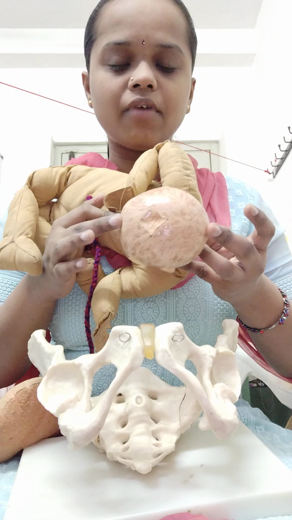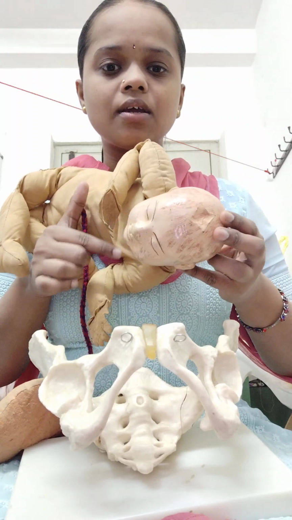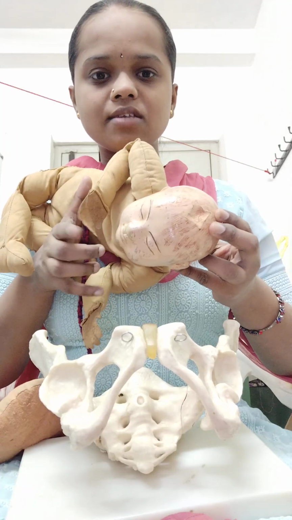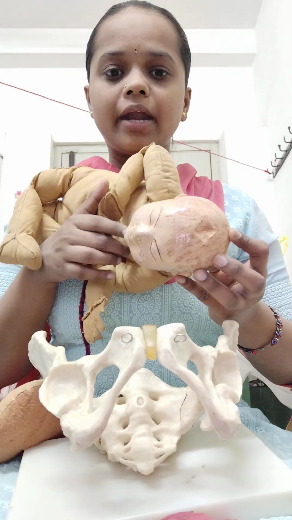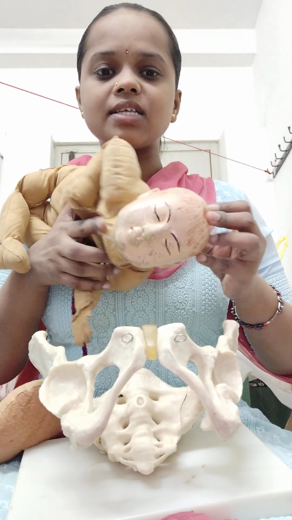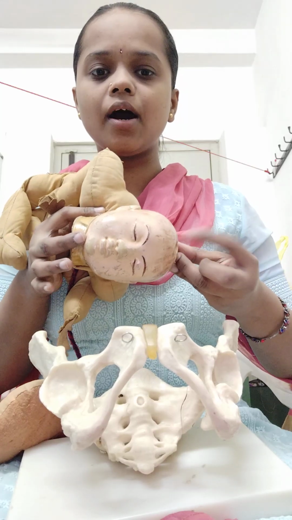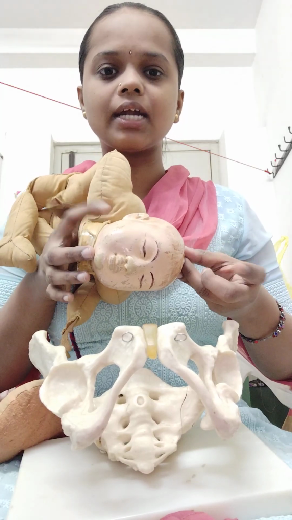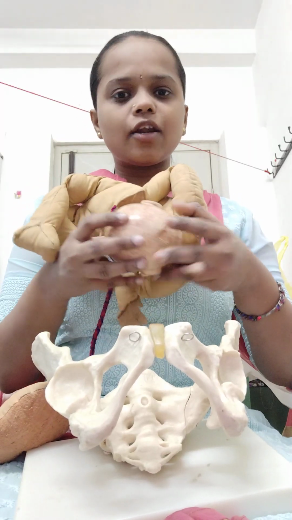When it is partially extended, what you get is mentovertical. When it is completely extended, what you get is submentobregmatic, that is face presentation. Okay, this is the anteroposterior diameter.